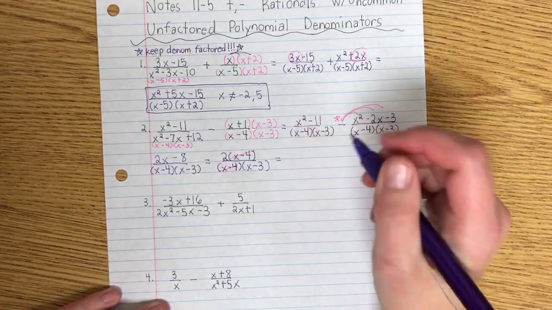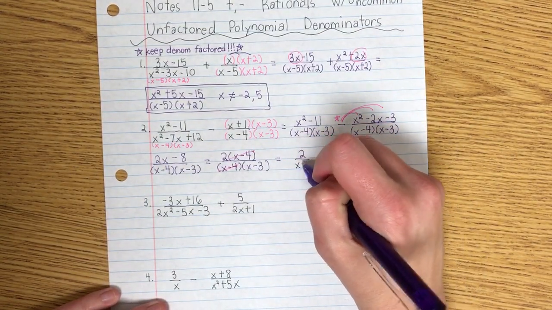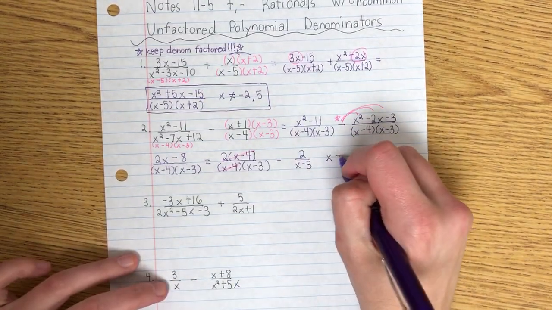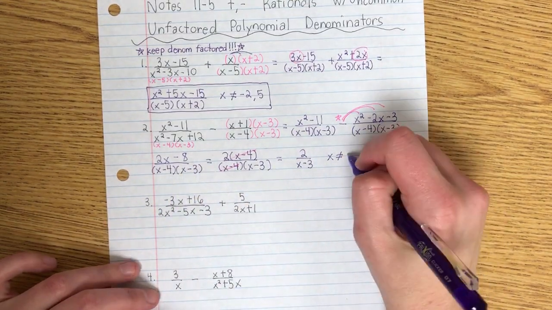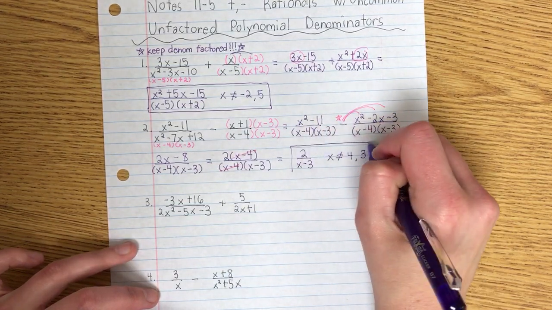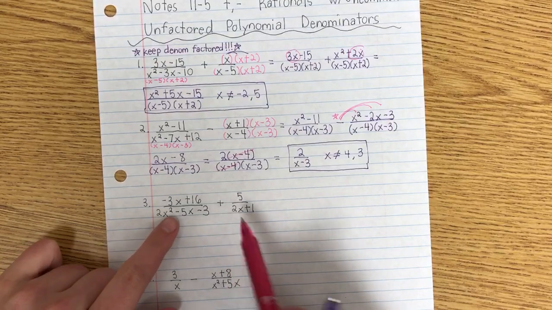And so on top we've got 2 and then x minus 3 on bottom. Again, either with or without parentheses is fine with me. Now remember, we need to look at before we canceled to determine our restrictions, which would be positive 4 and positive 3. There's your final answer.